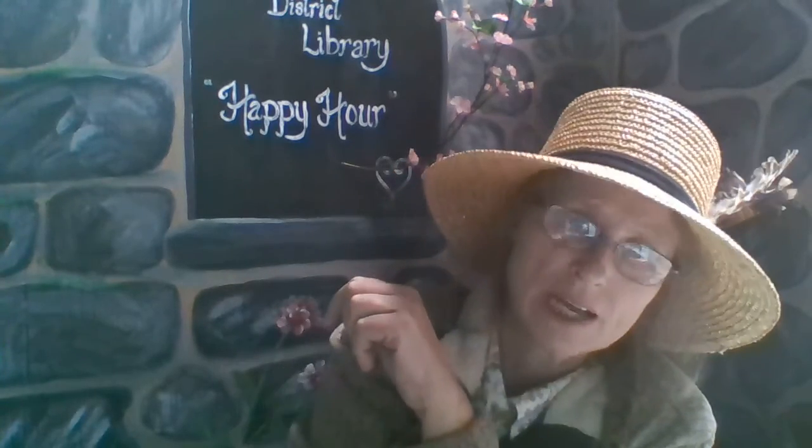So the apple has a lot of cool, interesting information about it. It also makes us healthy. It contains vitamins that keep us healthy. And right now, being healthy is an important thing.